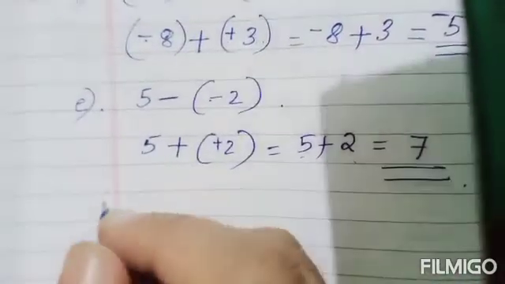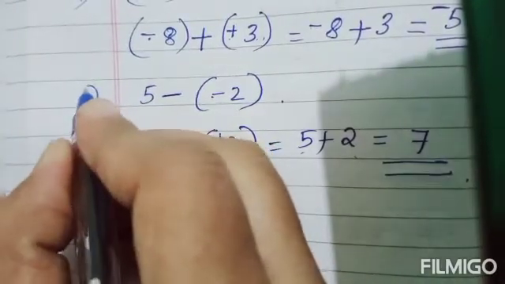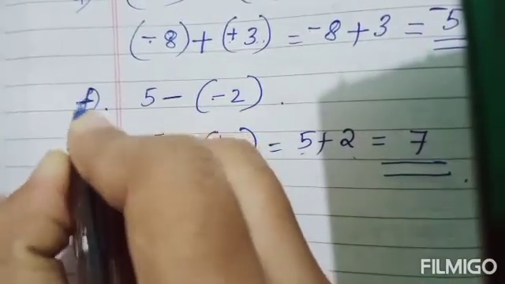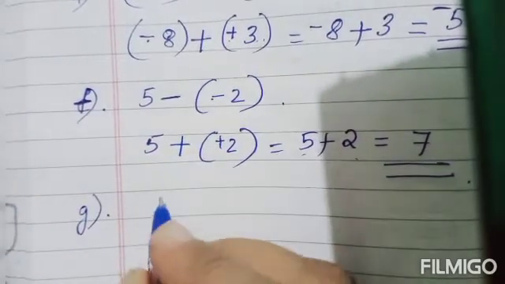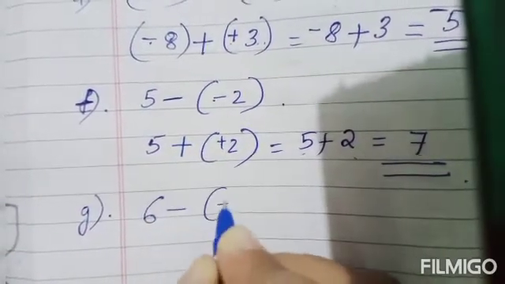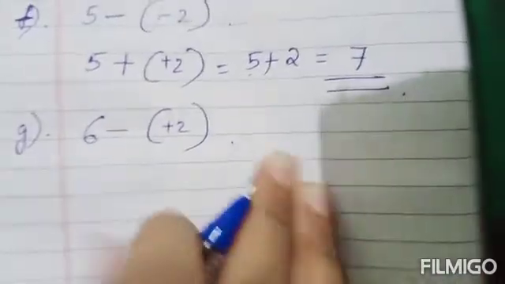Okay. Next, this is F question. Next G, 6 minus plus 2. Okay, so what to do?